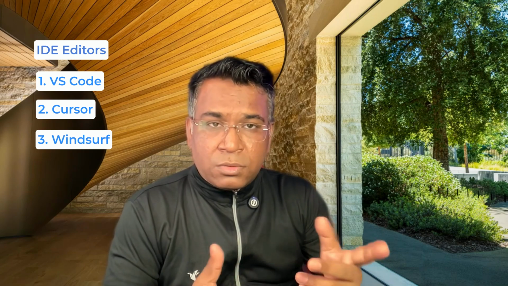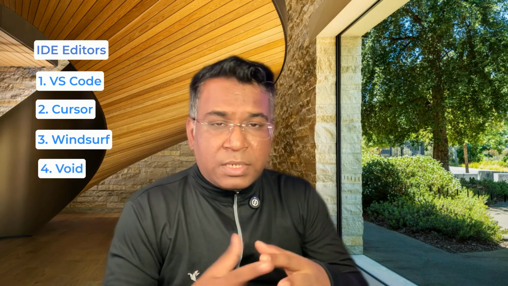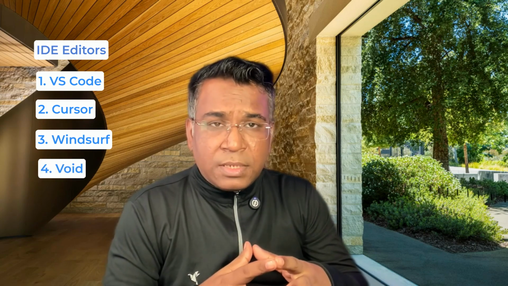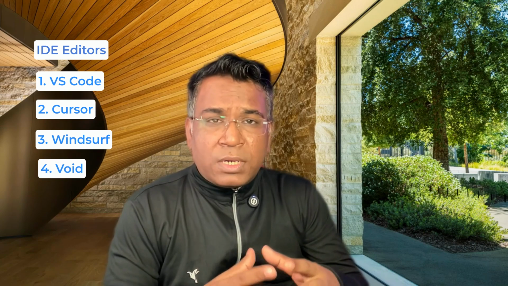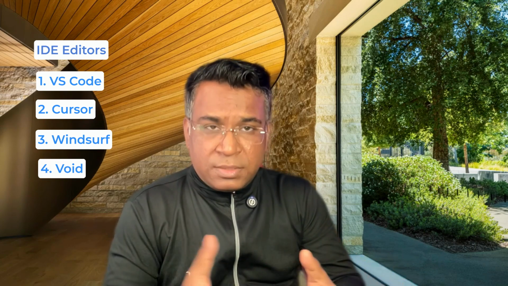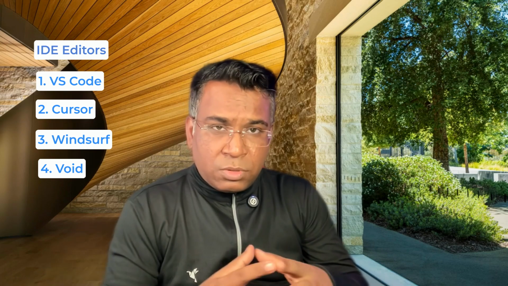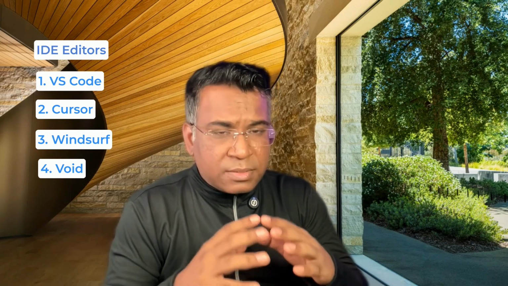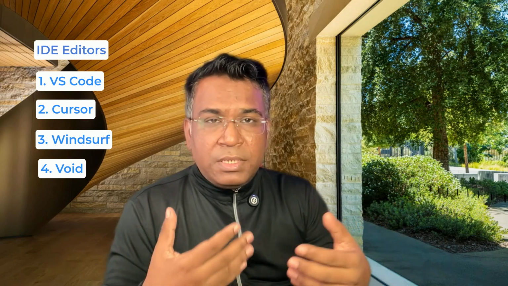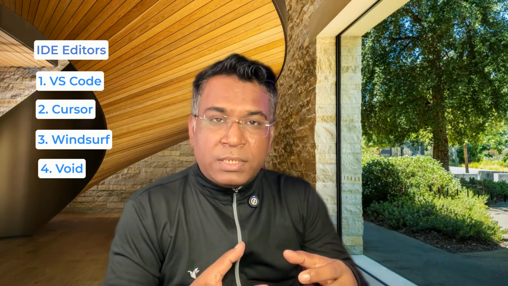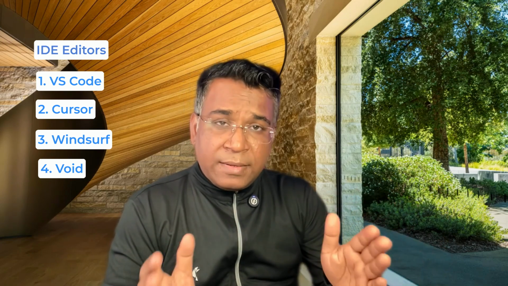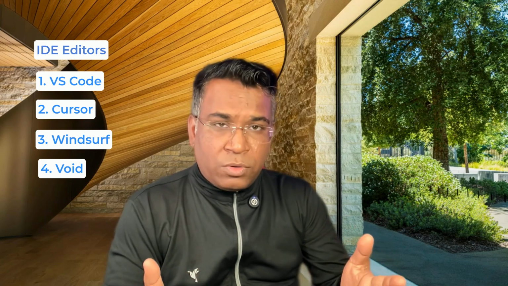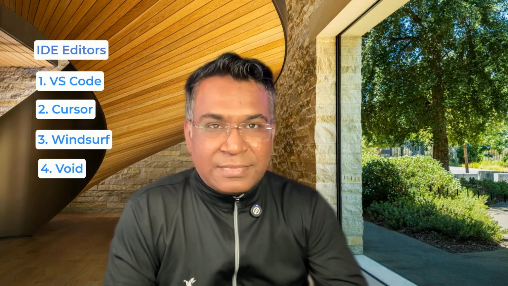The fourth one is called Void. Void is also another IDE which has recently been released, and we will see what extra is special on these three apart from VS Code. All these IDEs which I'm talking about mimic the same set of UI. Maybe the clarity on what extra functionality is provided between these four IDE editors is what we are going to discuss. Let us dive in.